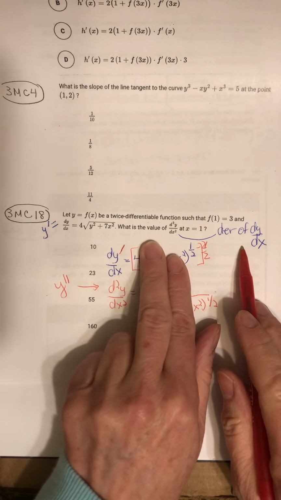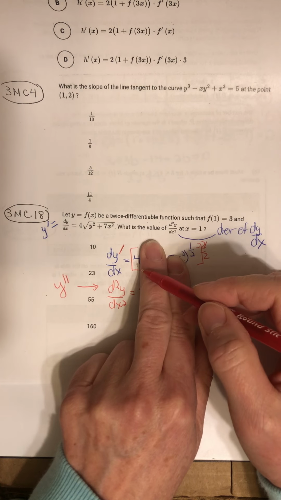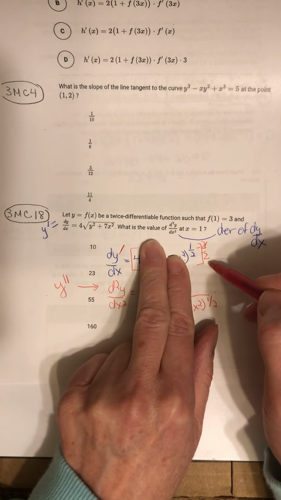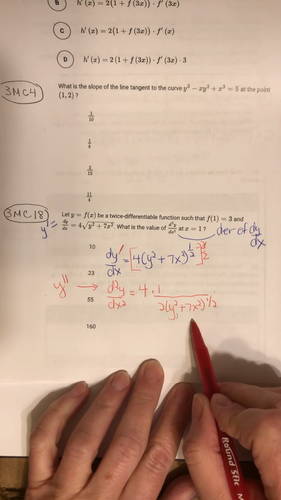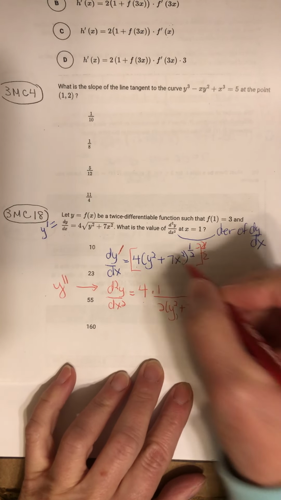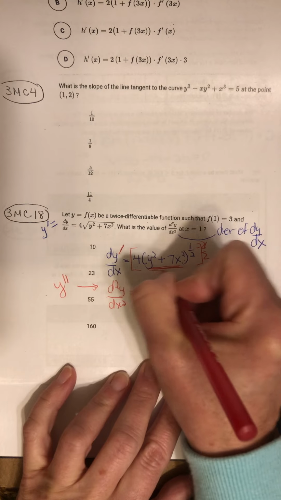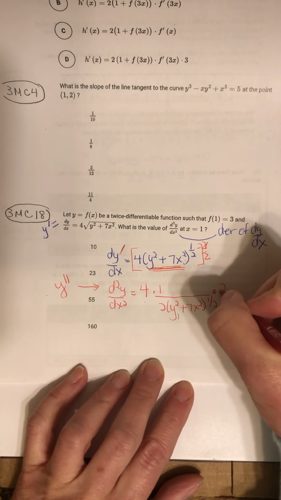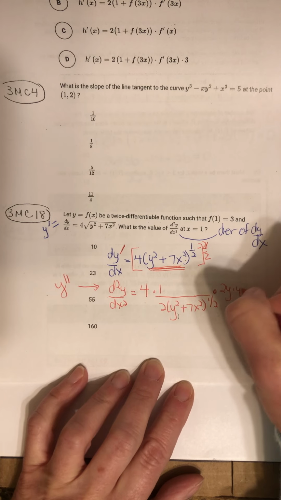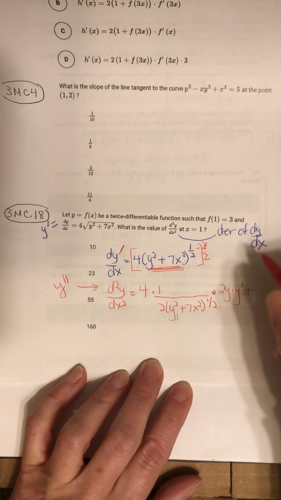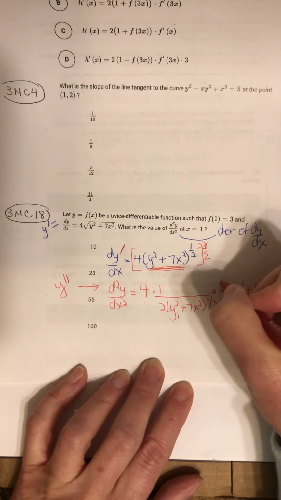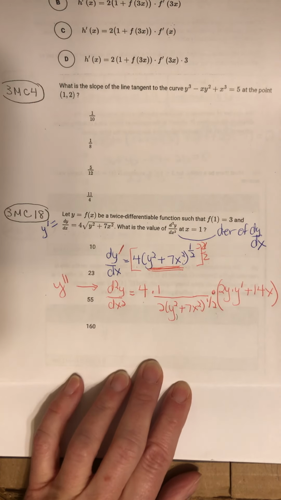The derivative of anything to the 1/2, I bring the 1/2 out front, reduce the exponent by 1, which is a negative 1/2, and keep my inside function. Okay, times, I have to take the derivative of the inside function. That would be the derivative of y squared, which is 2y times y prime, plus 14x. Because there's 2 terms here, I think it's best if I use parentheses.